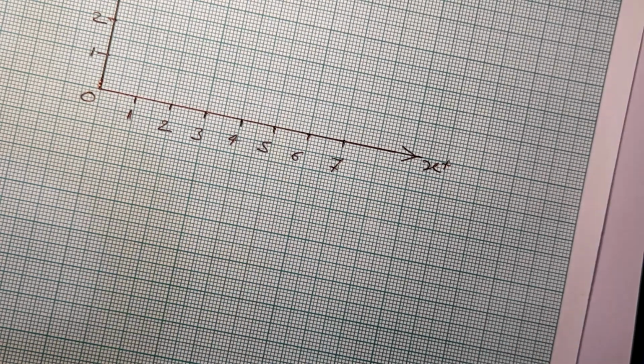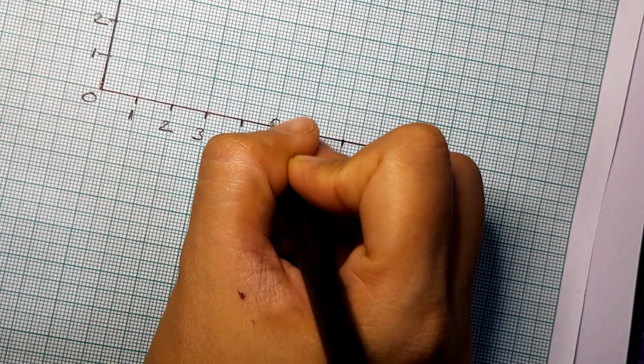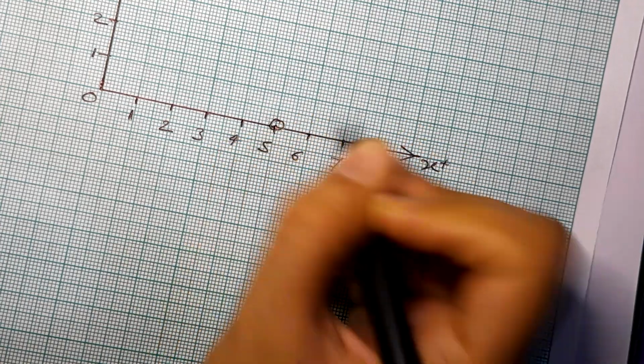X is 5, y is 0. So y is 0, so it will stay here. So this is the point. Give the dot and give the circle.